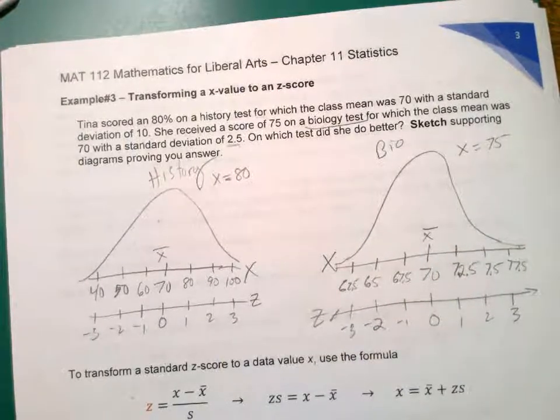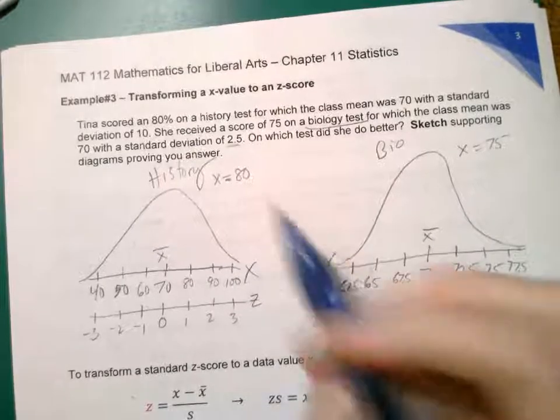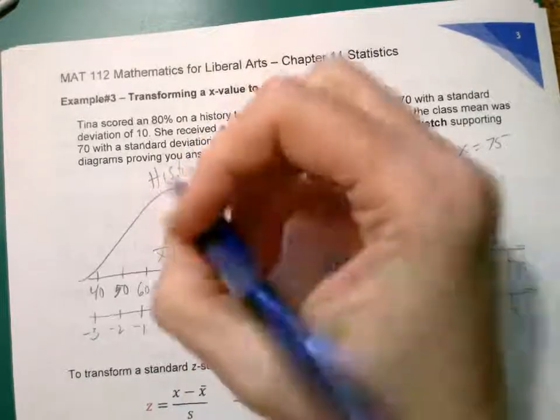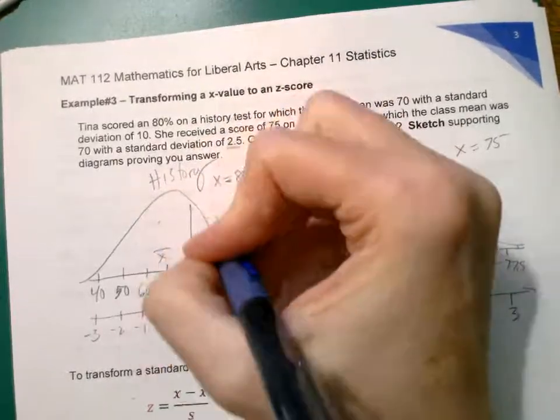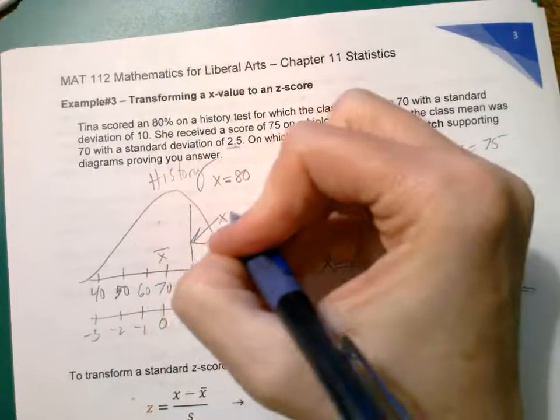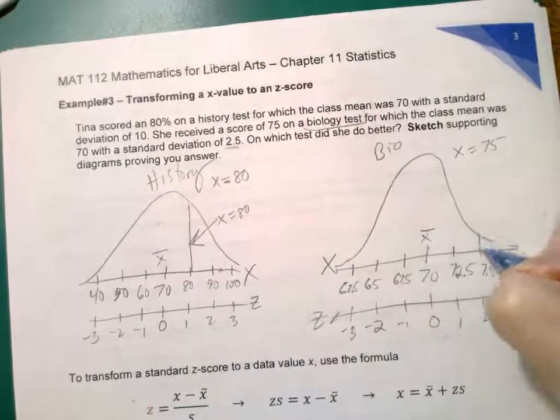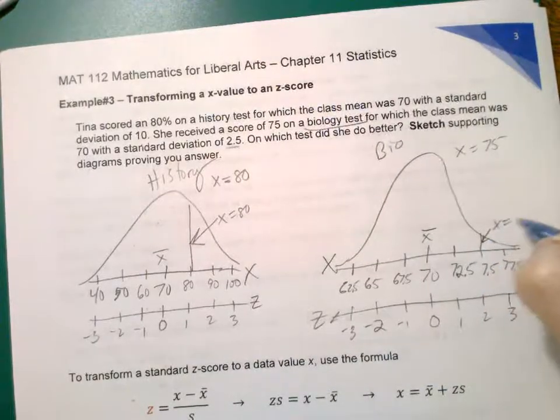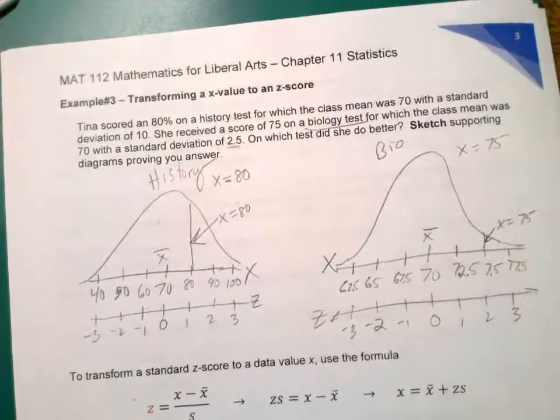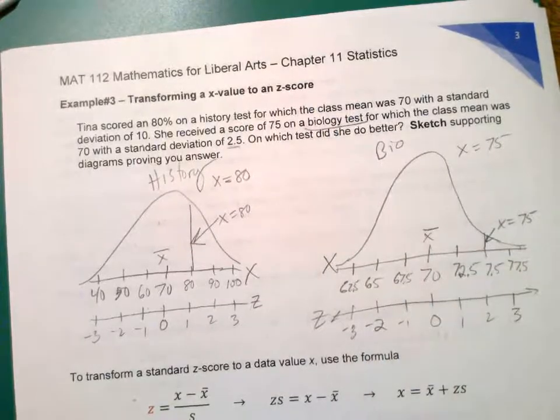All right. What was the question again? Let's see. She got an 80, so she was here. And on her bio, 75 is here. On which test did she do better? I think that's a confusing question.